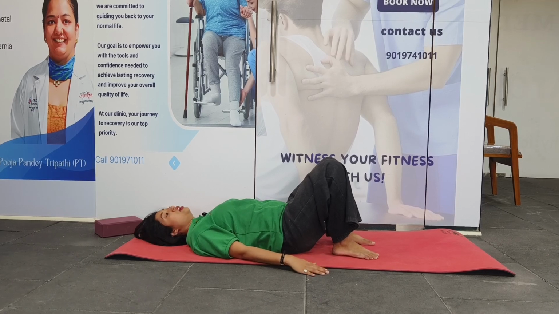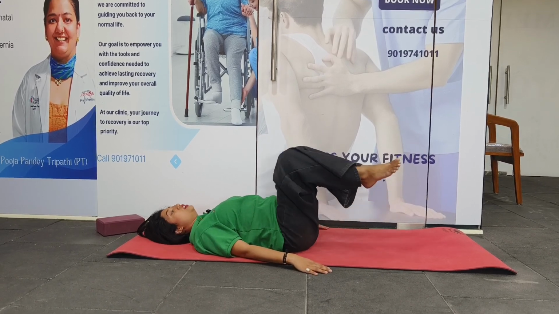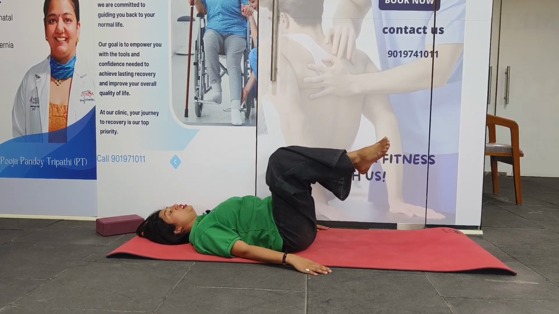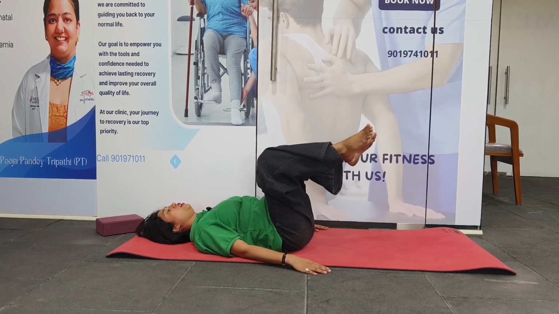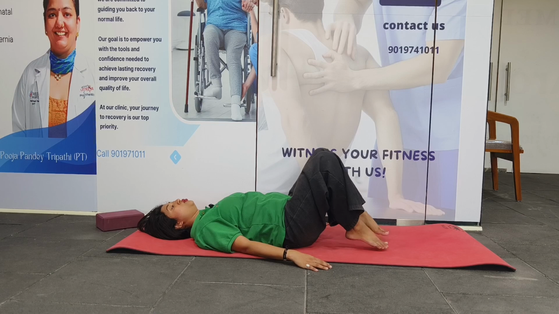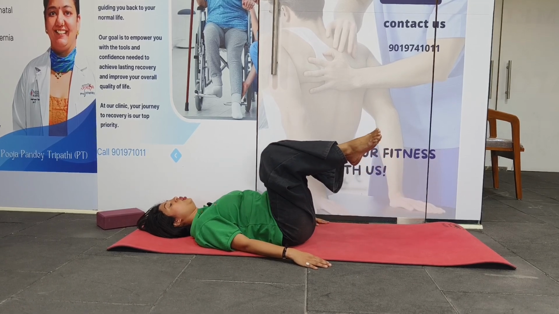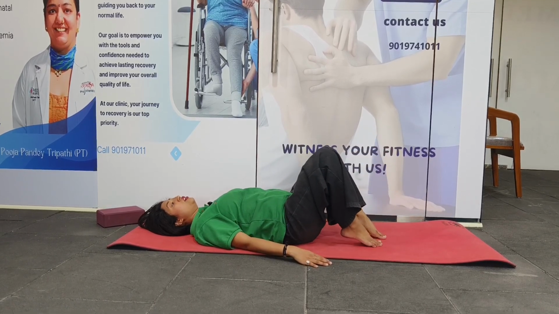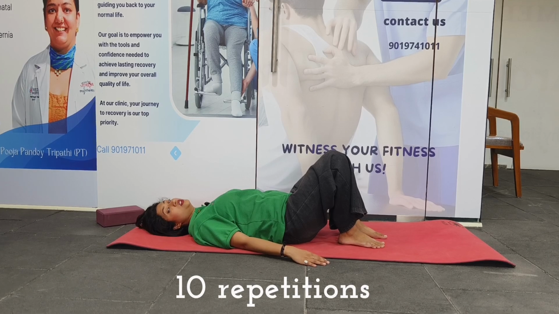You can take a pause for 1 minute. Then again you can lift both legs up, engage your core, blow out and try to touch the toe. Breathe in, up, blow out, touch, and relax. This also you have to do for 10 repetitions.